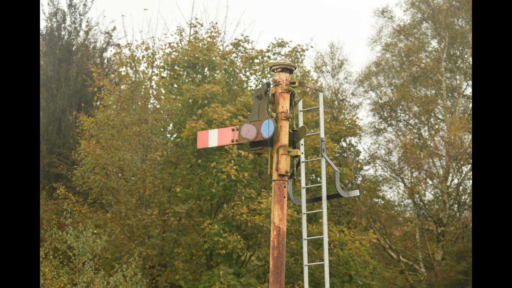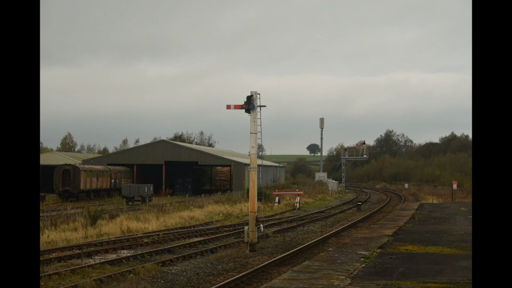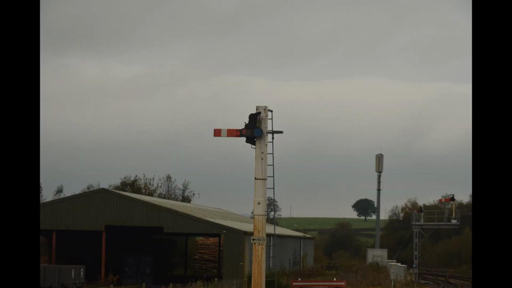So it does differ a little bit from the normal main semaphore arm, because when this one's off, we're passing it at caution. So we're going to be prepared to stop if there's any obstruction. So that could be wagons or another loco or something like that.